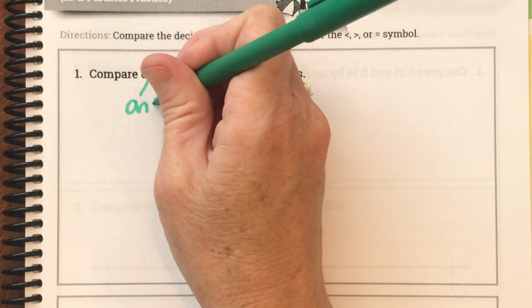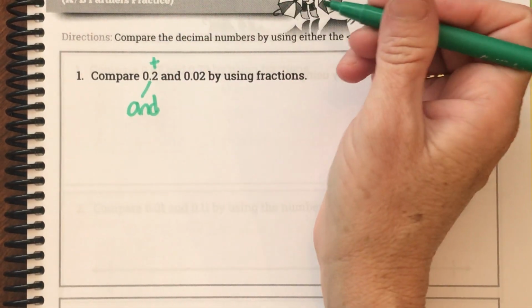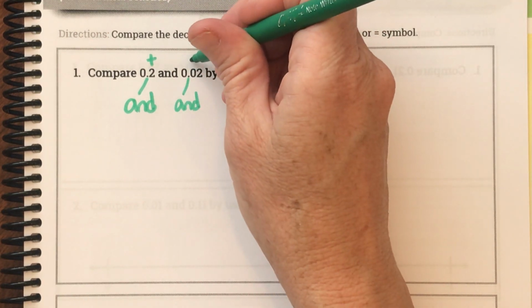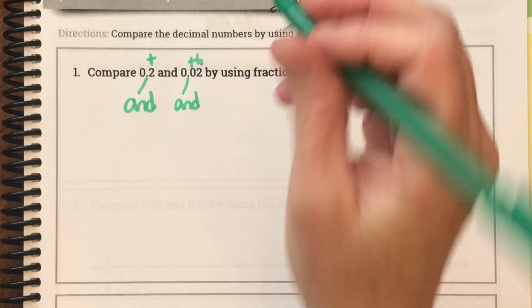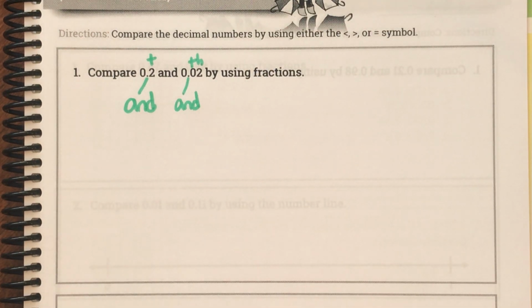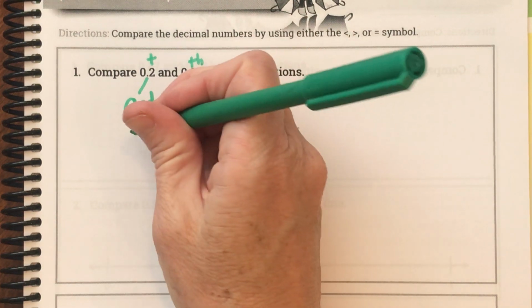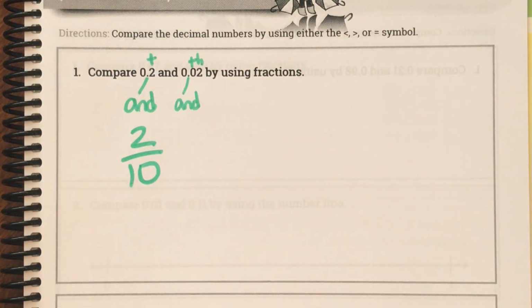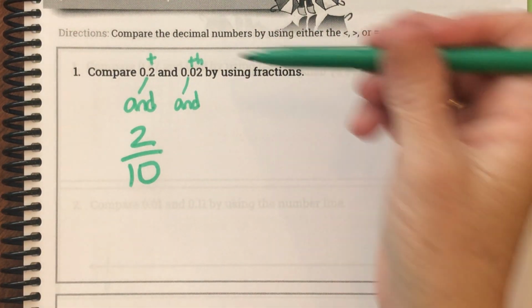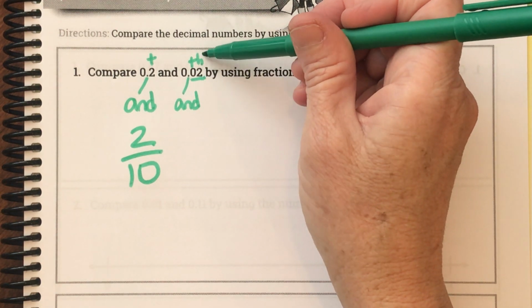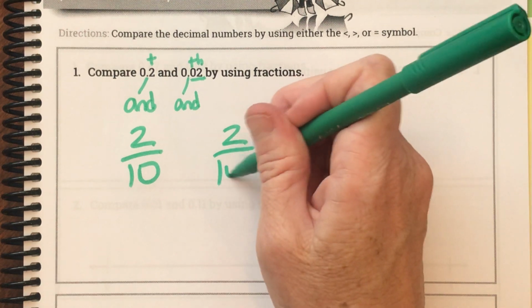We know that's the tenths. We know that's the tenths and the hundredths. So make sure you do your place values. It's really important. Okay, so what do we hear for this one? We hear 0 and 2 tenths. So that's our fraction. What do we hear for this? 0 and 2 hundredths. Did everyone catch that?